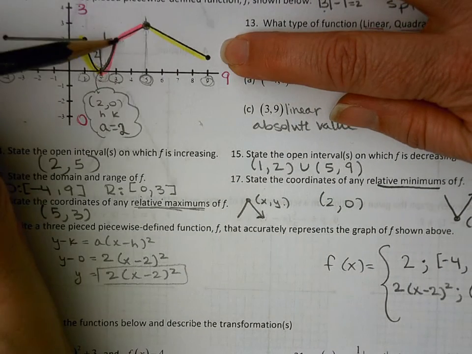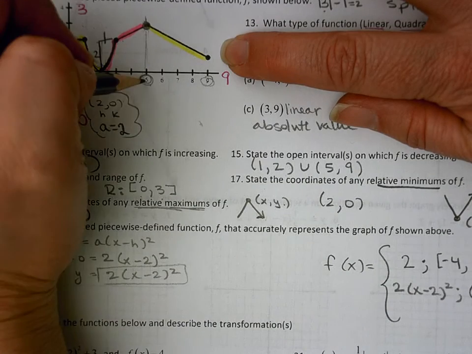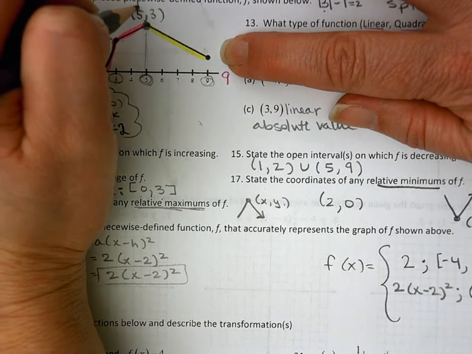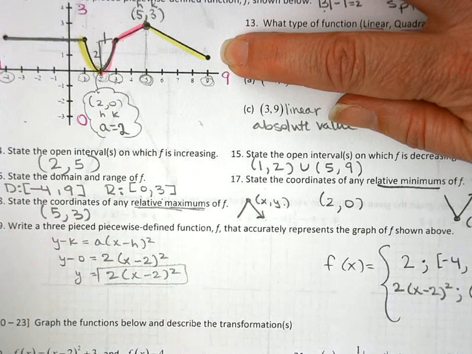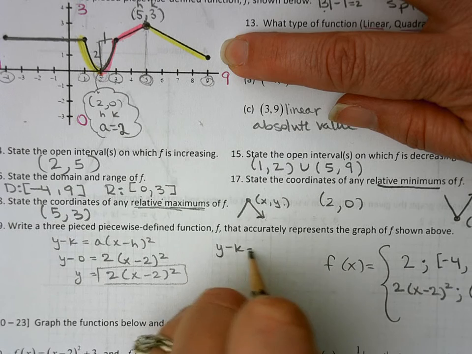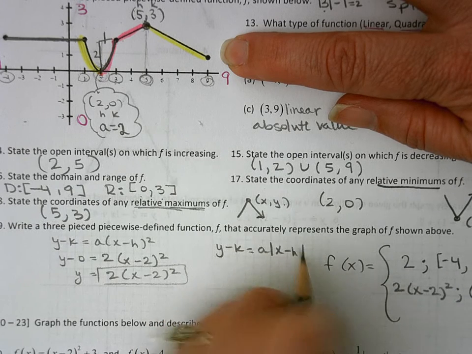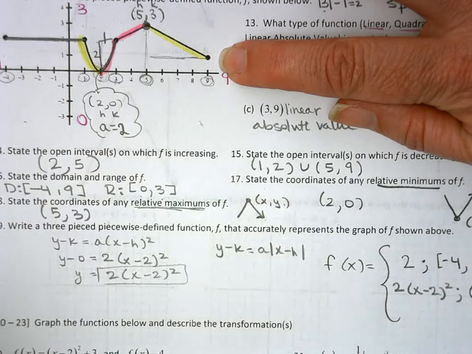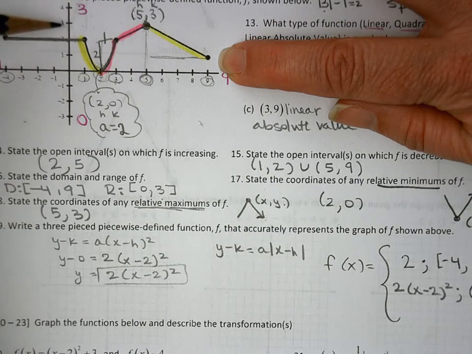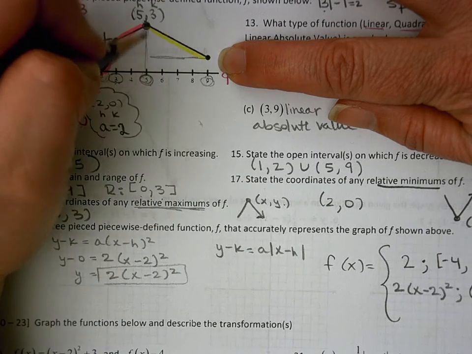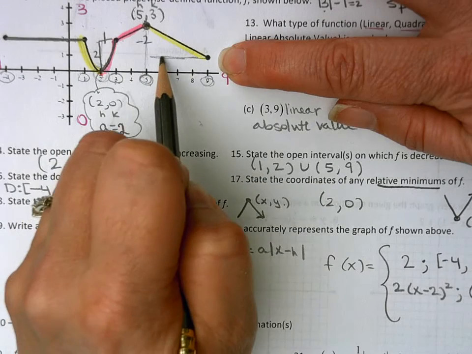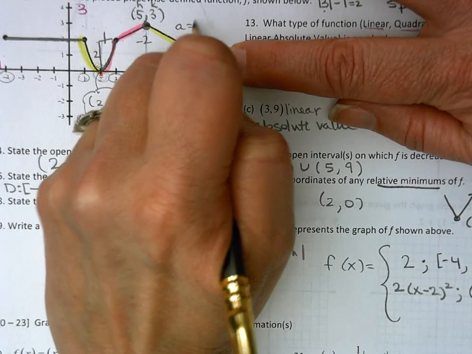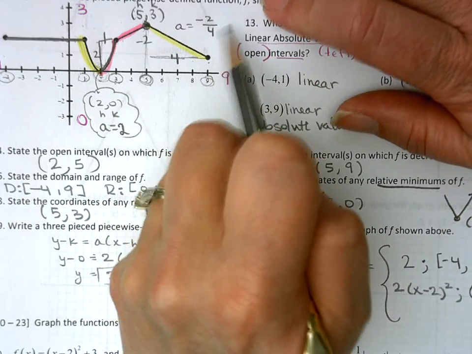All right, and then the last one here. So this is linear absolute value. So my start point is at the vertex, which is at 5, 3. So that would be h and k. And let me write that equation out. And then for my stretch, let's see if I can count that here. So for my stretch, I'm going to go down 1, 2, so down 2, and then over 1, 2, 3, 4, over 4. So then my stretch will be down 2 over 4, or I can reduce that to -1/2.